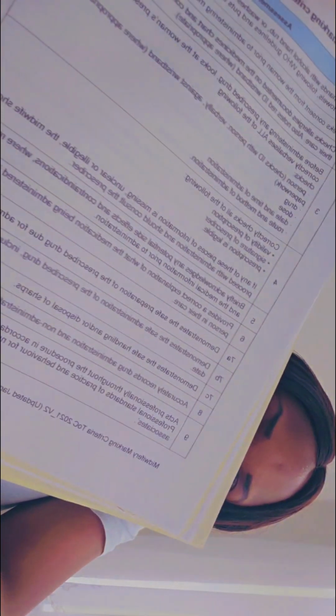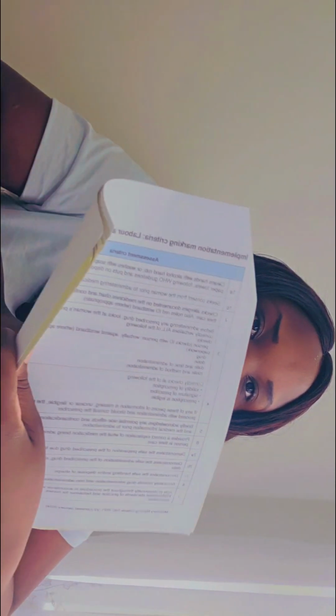Okay, so these are 9. No, they're more than this. Yeah. The marking criteria for labor and birth implementation is 9. So we're going to go through this.